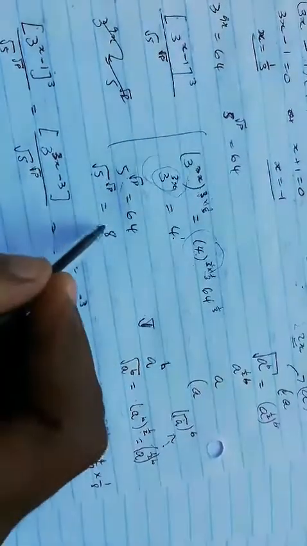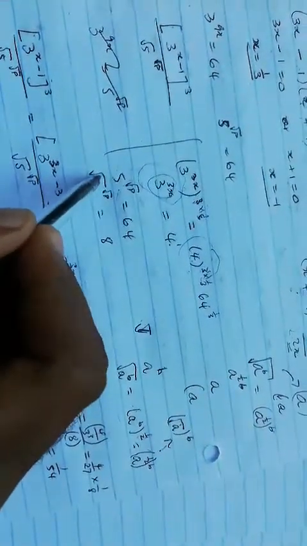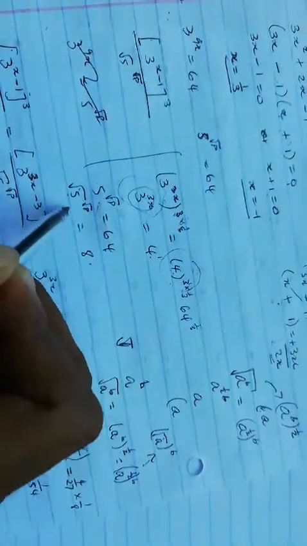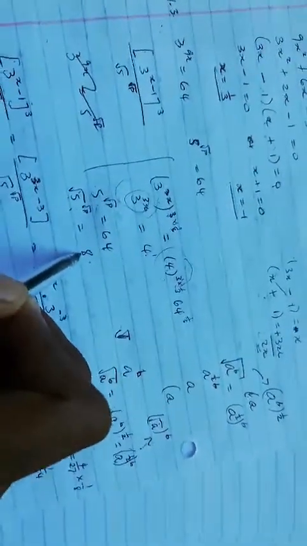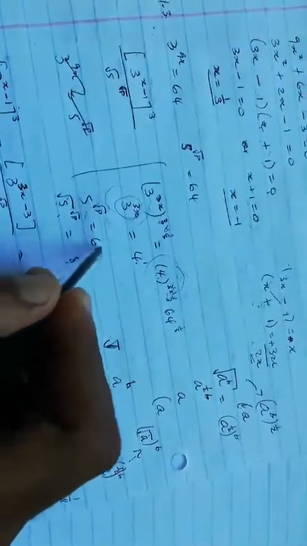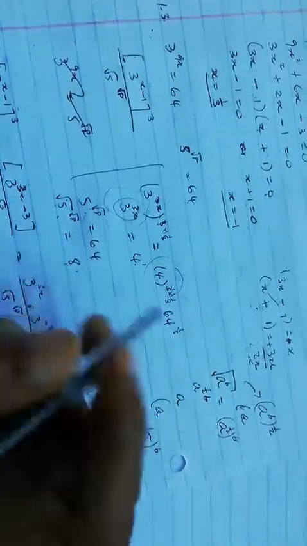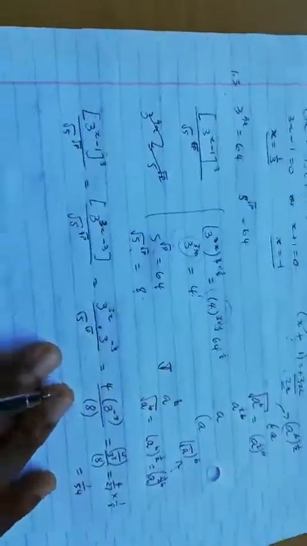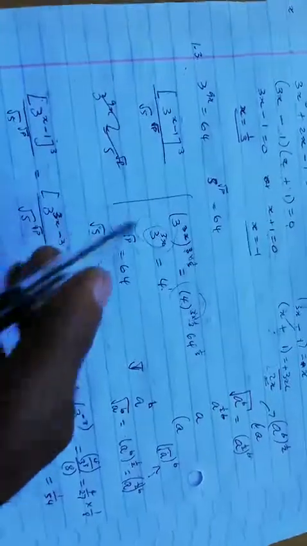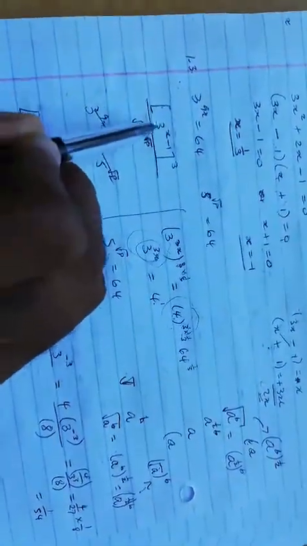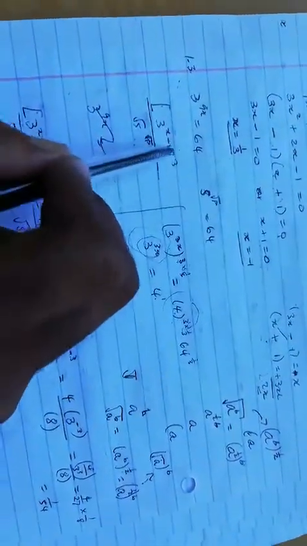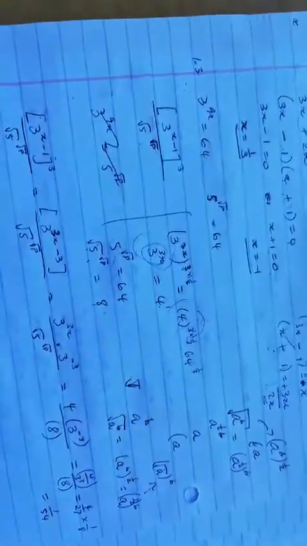I just like doing this on the side so that you can see how we got here. Remember, now you square this side, you square that side. Whatever you do on the left, you do on the right. And then the root of 64 is 8. Now we have this, and what about that? How do we get that? This one is easy now. Everything is easy because now everything comes together.